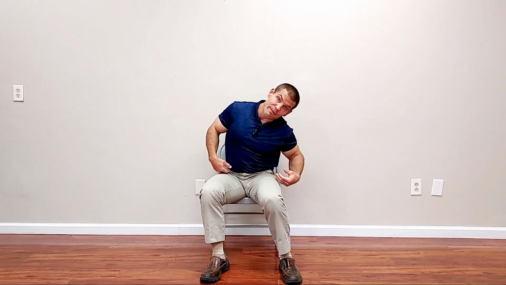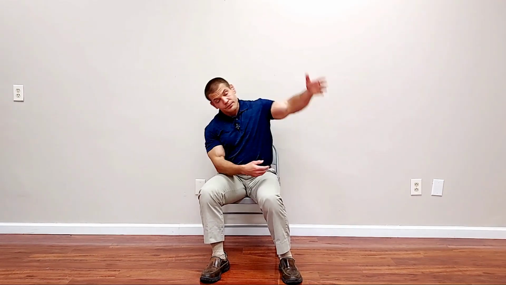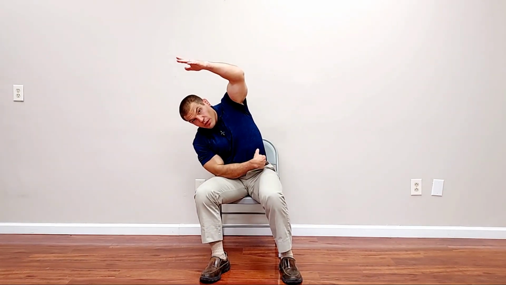Now, there is a caveat to that. If you do have leg pain that goes down one side, and when you lean towards that side, that makes your leg pain worse, or when you lean towards that side, it makes the back pain on that side worse, then you only want to go away from the sore side.